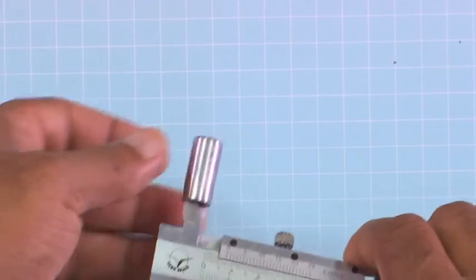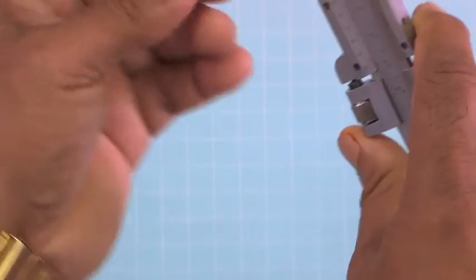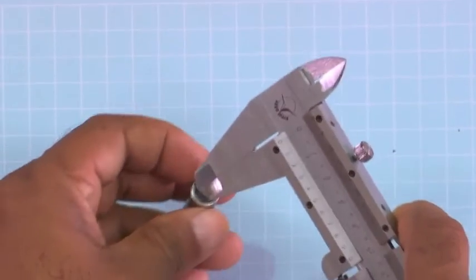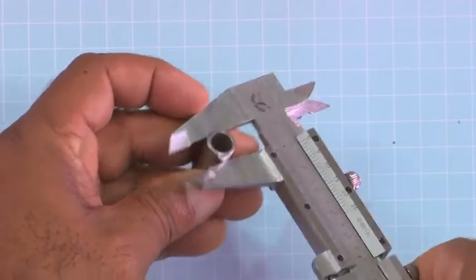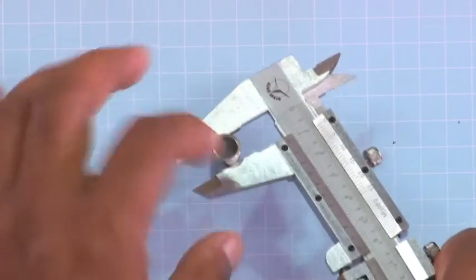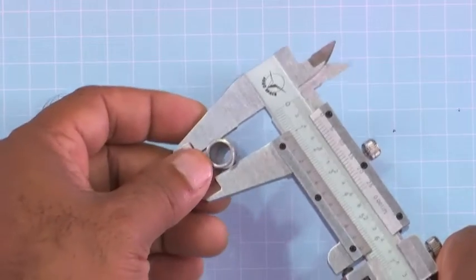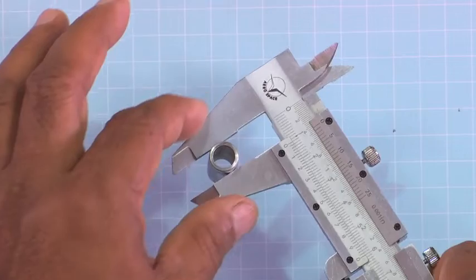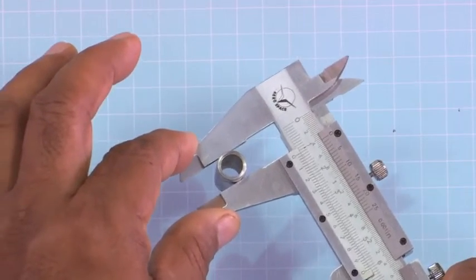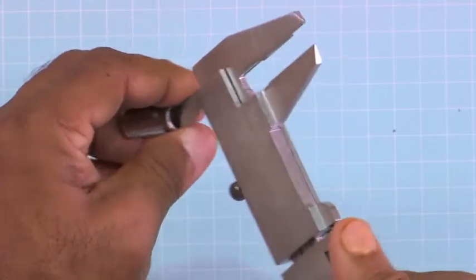You cannot measure inner diameter using this one, because this is good for external, as I described. These two parallel edges of the jaw will be used for measuring external diameter, and this will be used for internal diameter.